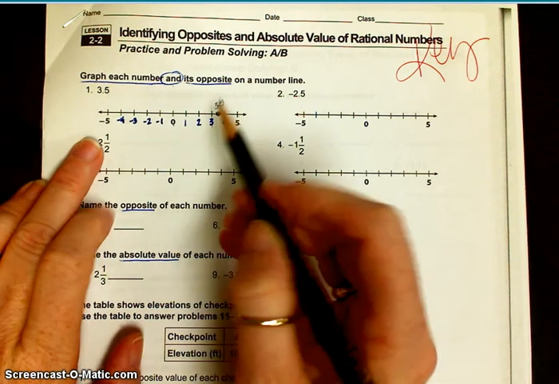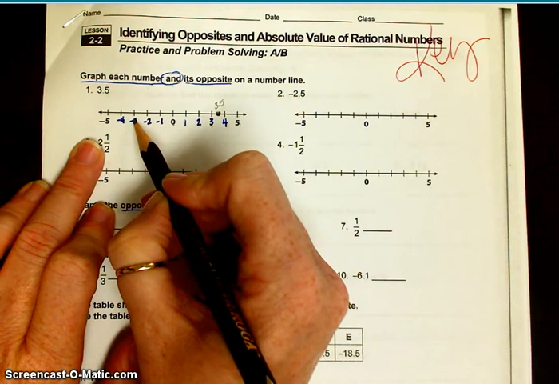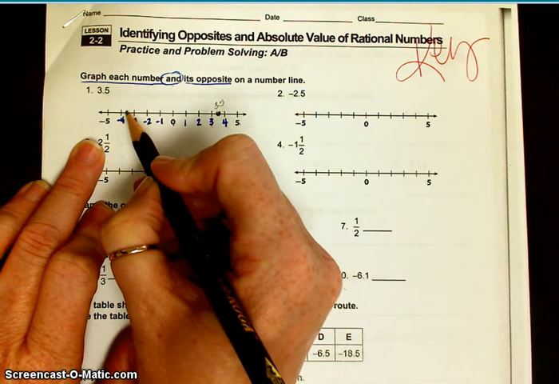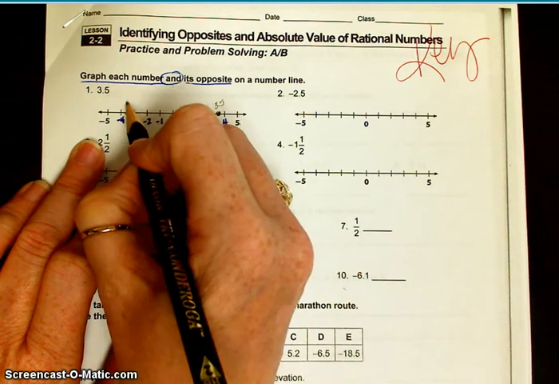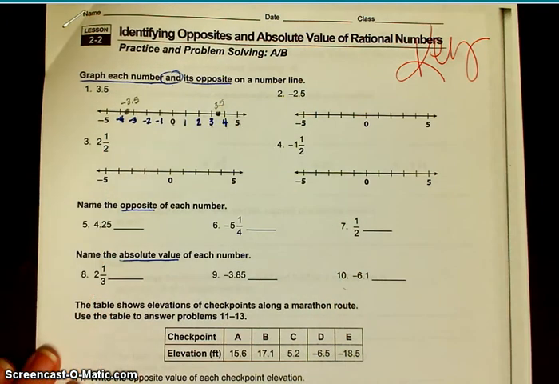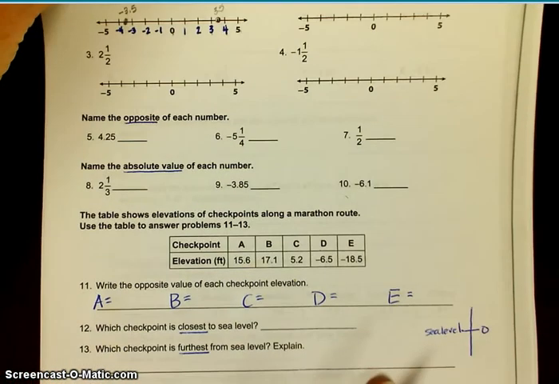-3.5, right? Yes, ma'am. So we would count from 0, 1, 2, 3. It has to be between -3 and -4. So we're going to plot a point there, and that is -3.5. That's how you're going to do the first 4 problems. Now let's look at the next section.